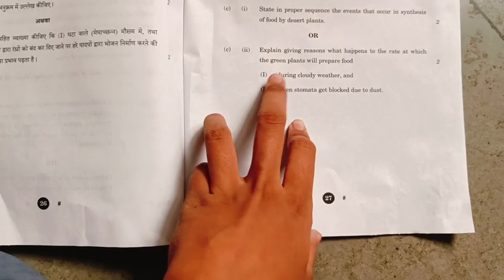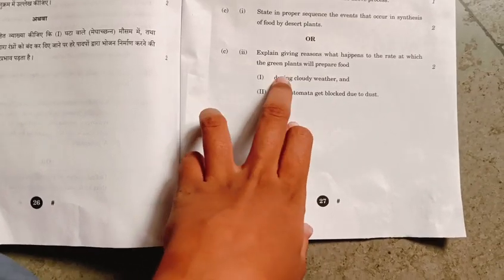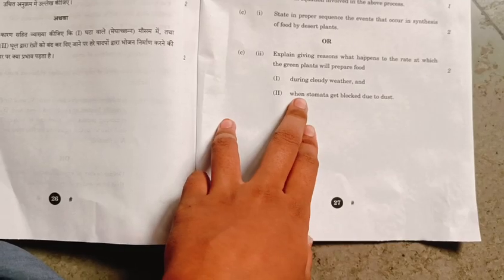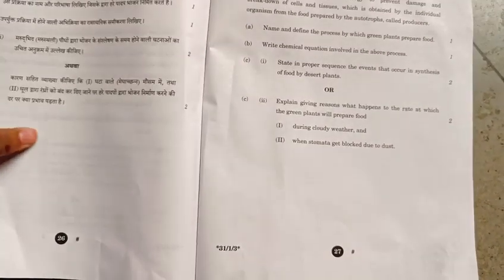Now here you have to give reasons for why green plants prepare food. Here both the questions you have to give the reasons. So we have discussed the whole question paper.